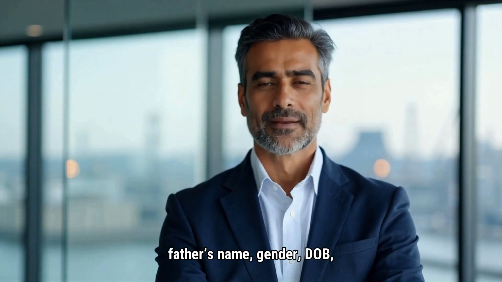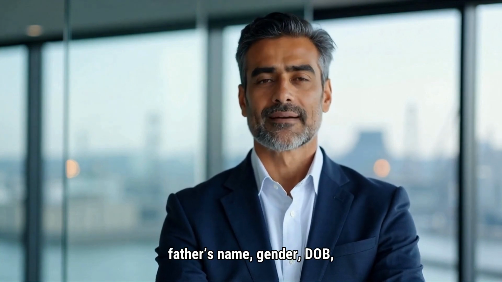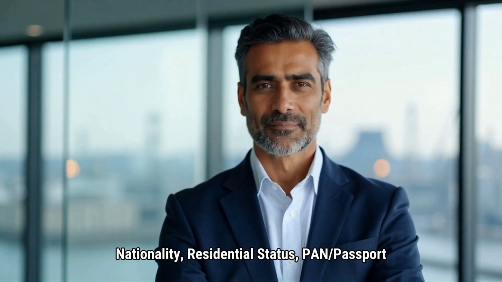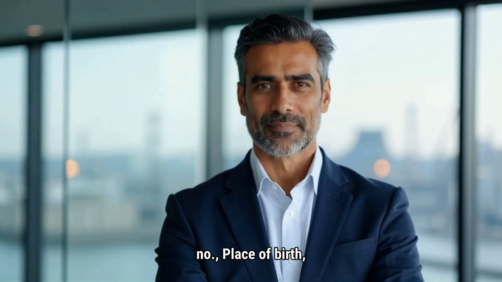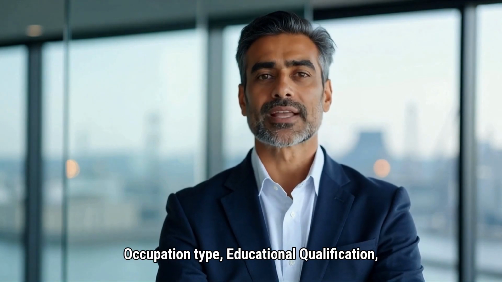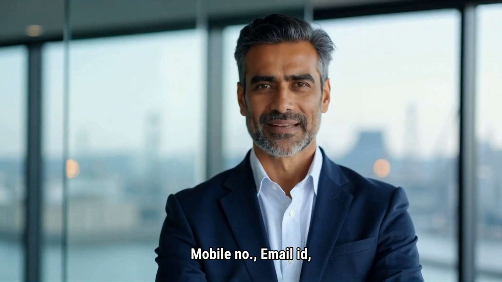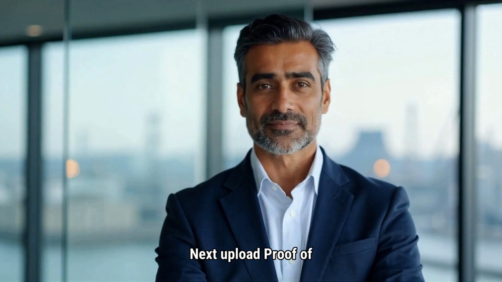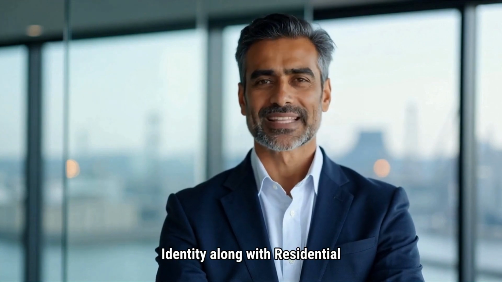Details such as name, father's name, gender, DOB, nationality, residential status, PAN, passport number, place of birth, occupation type, educational qualification, mobile number, email ID, present and permanent residential address. Next, upload proof of identity along with residential proof.